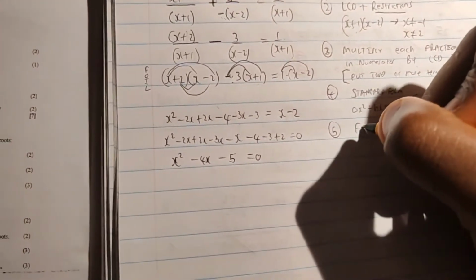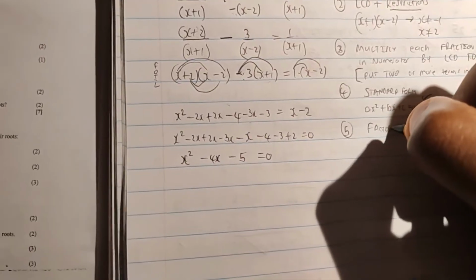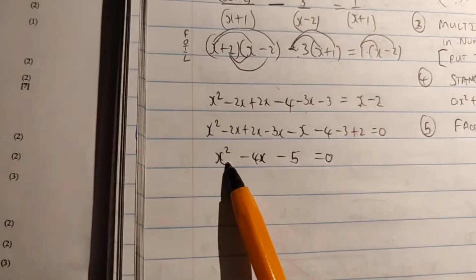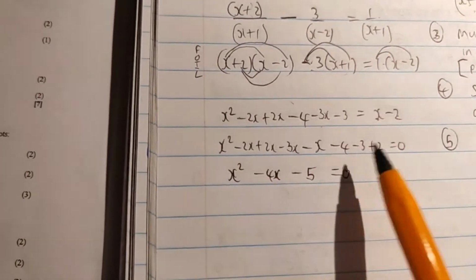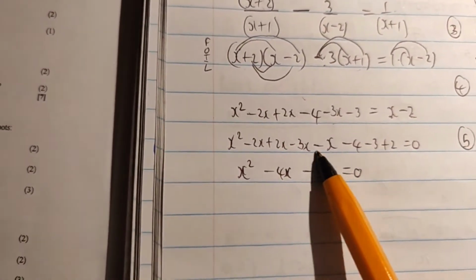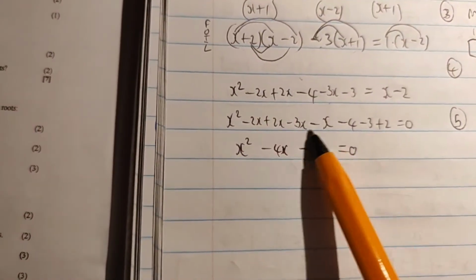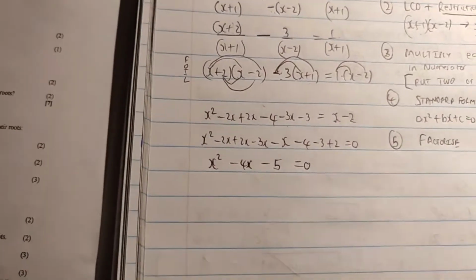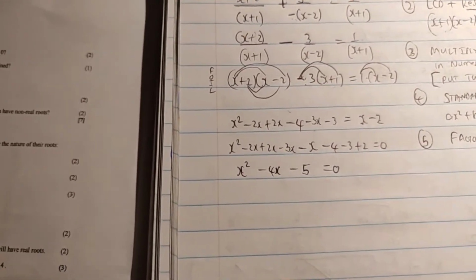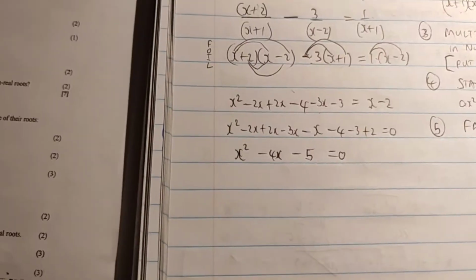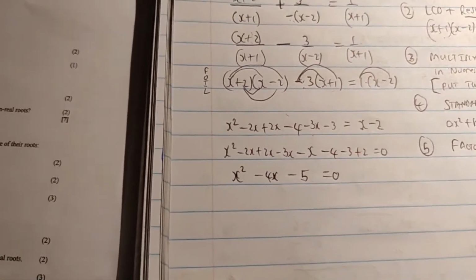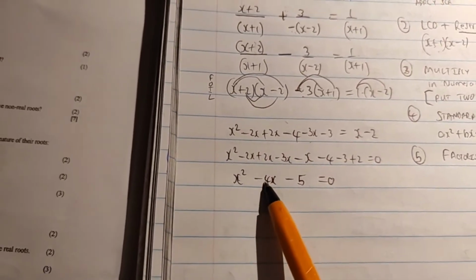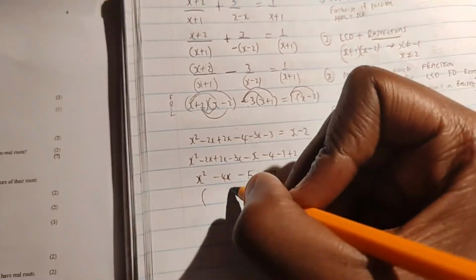Step 5. We need to factorize. This is a quadratic equation. Its constant is a negative. Last term is negative. We check, do we have factors of 5? When we multiply, we get negative 5. When we add, we get negative 4. Yes, we do. 5 is a prime number. 5 and 1 are the only factors of 5. But a negative 5 plus 1 will give us a negative 4. So that means we do.